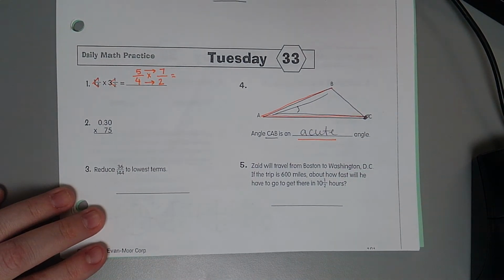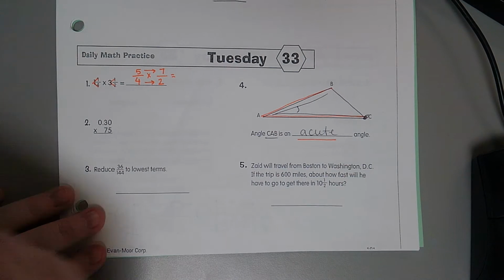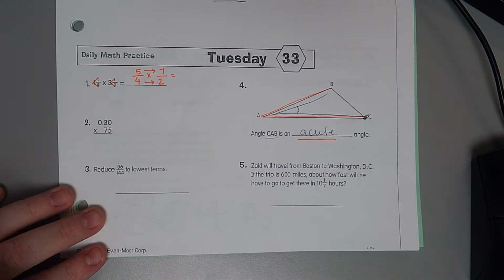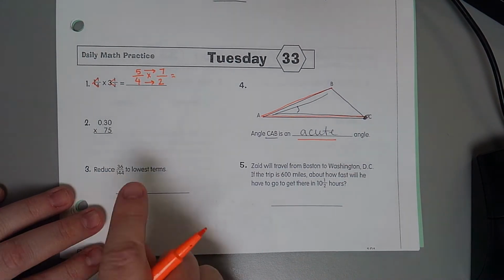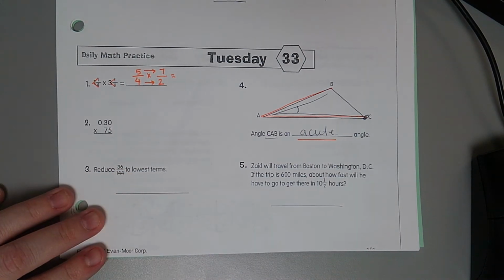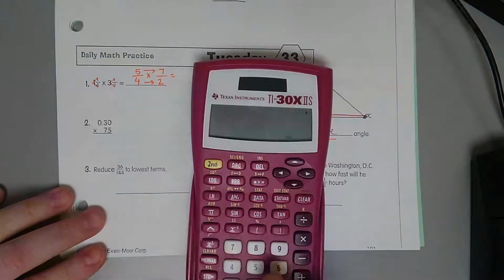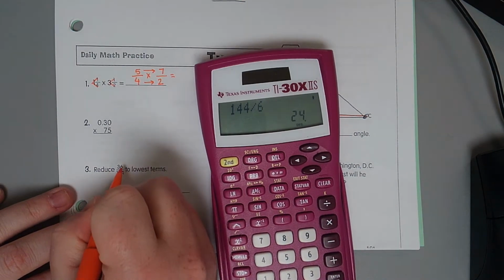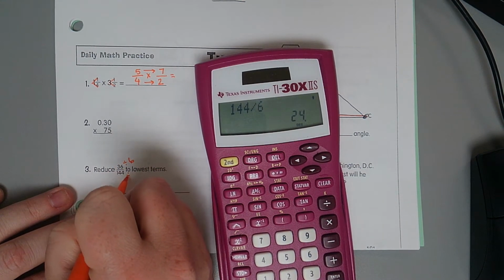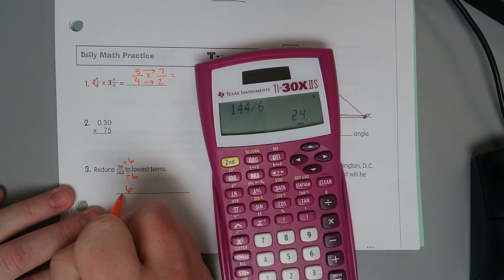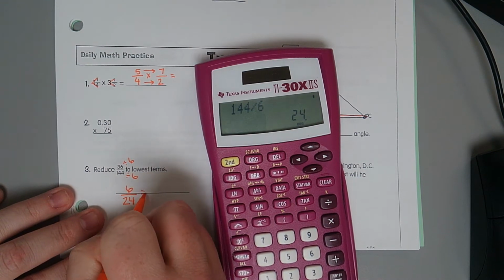Tuesday, number 3, reducing. We don't do a lot of that, so we're going to do some practicing. One number that I know they can both go into is 2, but there has to be something bigger. So let's look at the 33. 6 times 6 is 36. Does 6 go into 144? 144 divided by 6? It does. So we now have dividing the top and the bottom by 6. We have 6 over 24, but we can still get smaller.